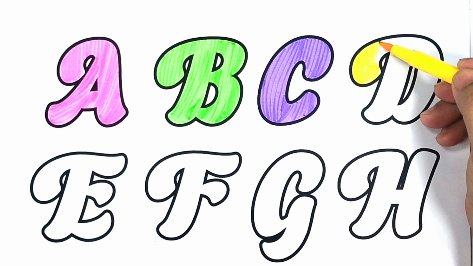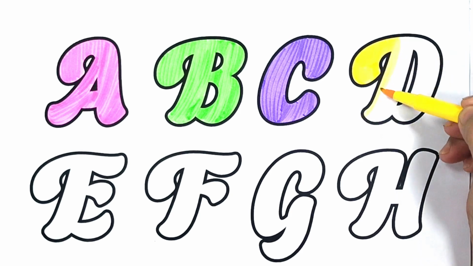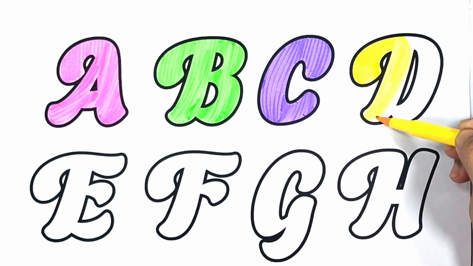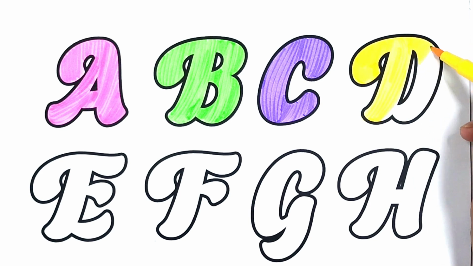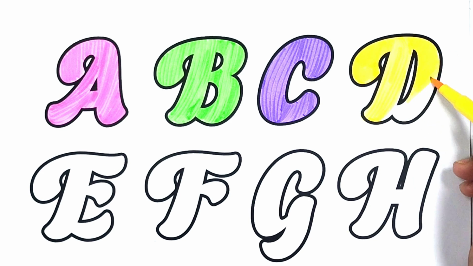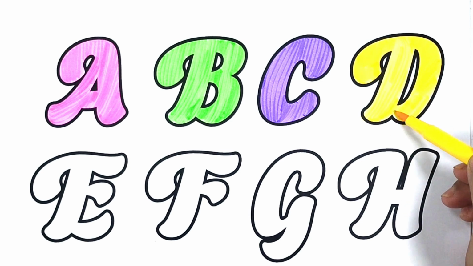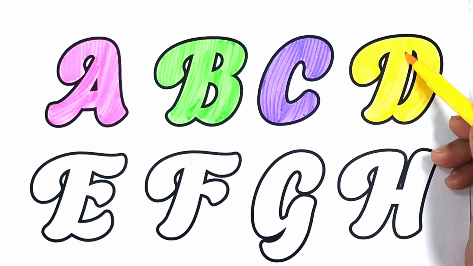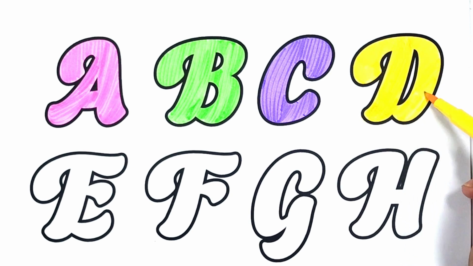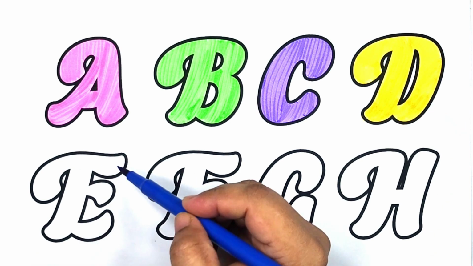D is for dog. D, delightful doll dress up. D is for doll. Blue color.